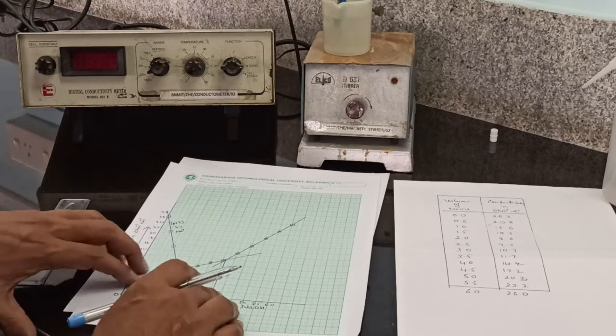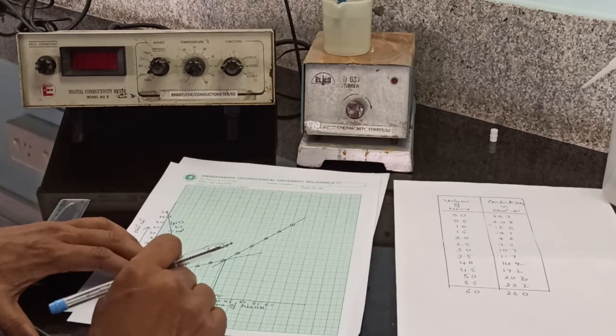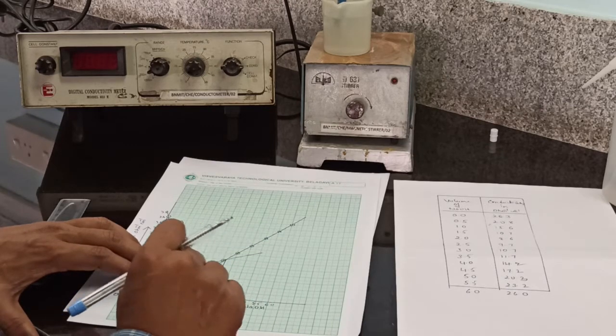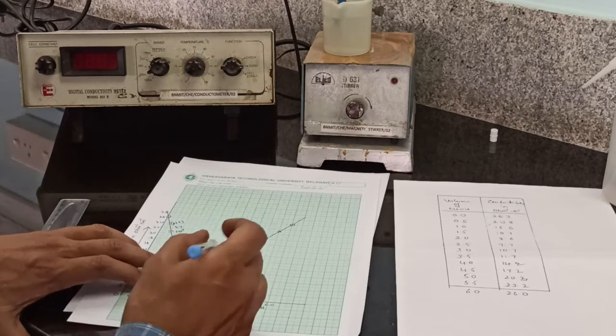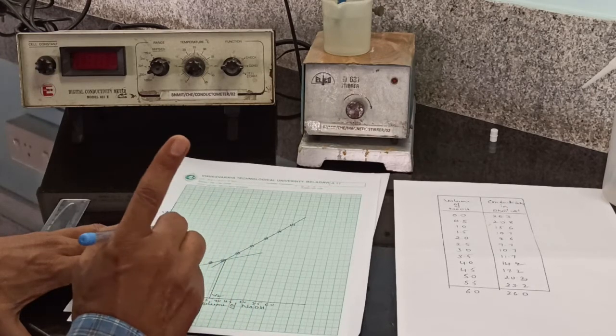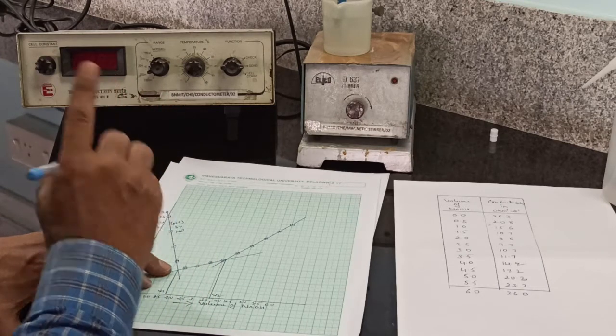At this point, all H plus ions of the strong acid are replaced by Na plus ions of sodium hydroxide. There is no ion to replace. At this point, the acetic acid dissociates. The dissociation of the weak acid was suppressed by the strong acid HCl.